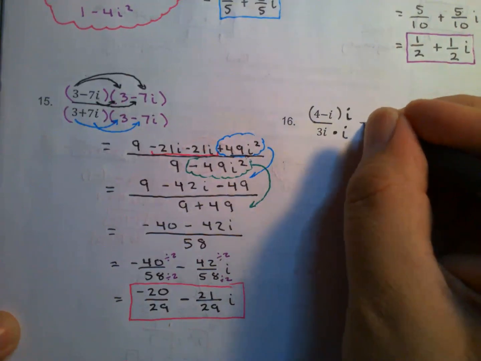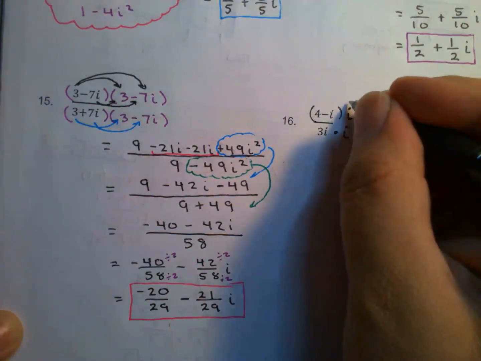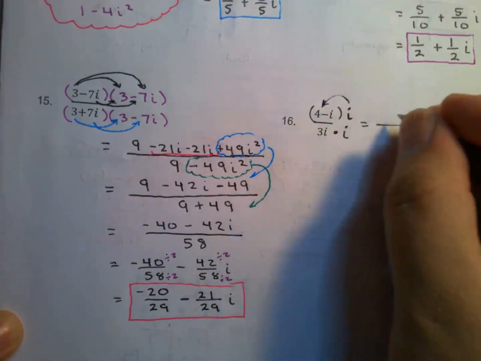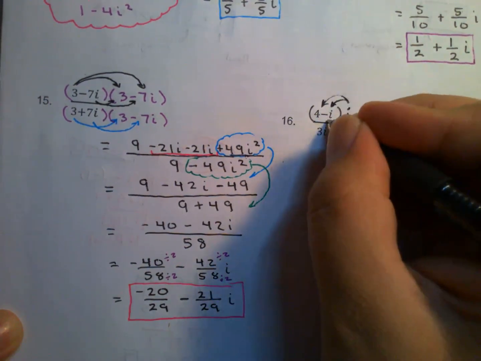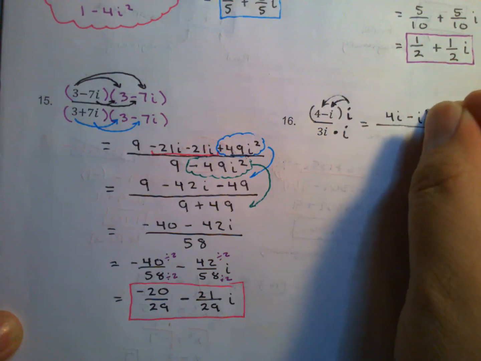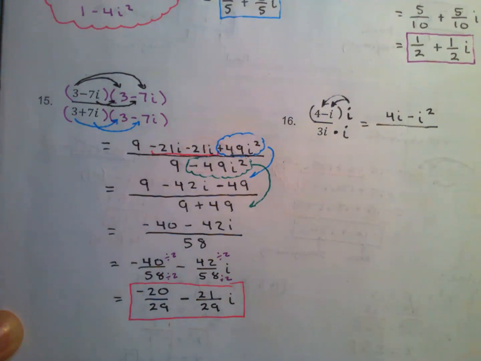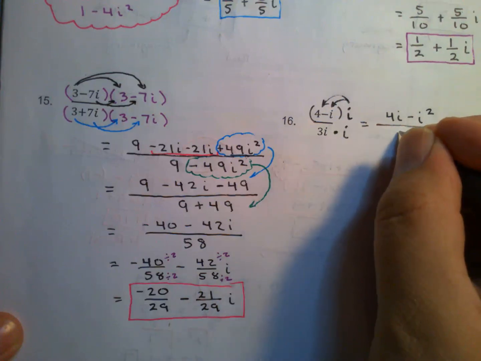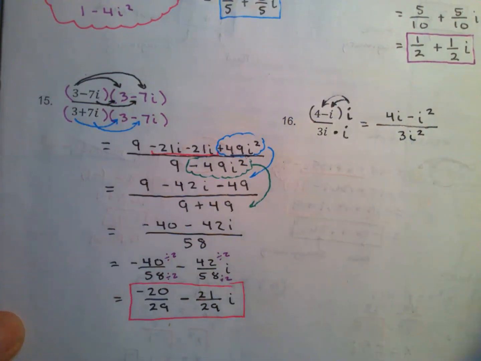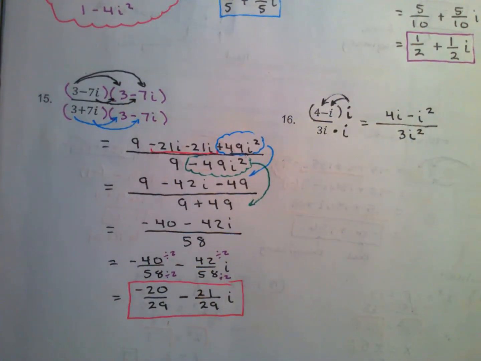And so by doing it like this, here we go, look. 4 times i is 4i. i times i, of course, it's negative i squared, which we'll fix on the next step. And then here, 3i times i is just 3i squared. See, nothing more that we have to add to that.